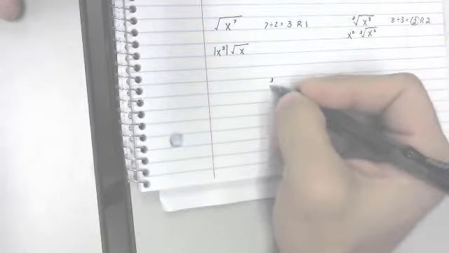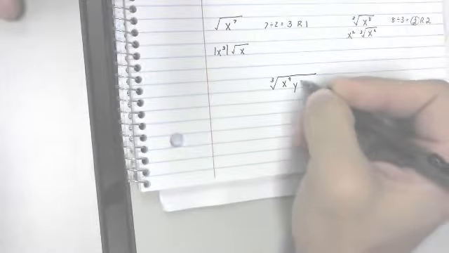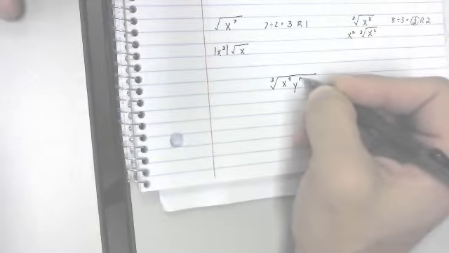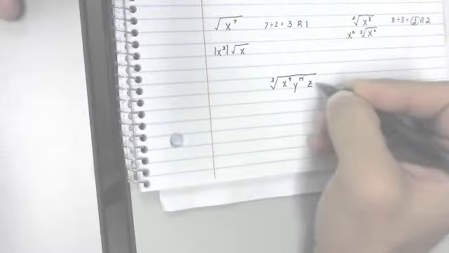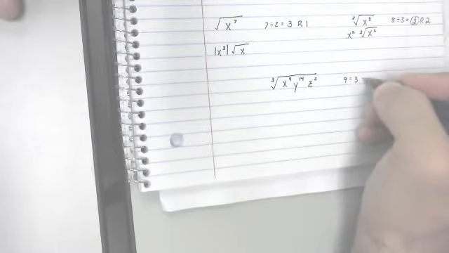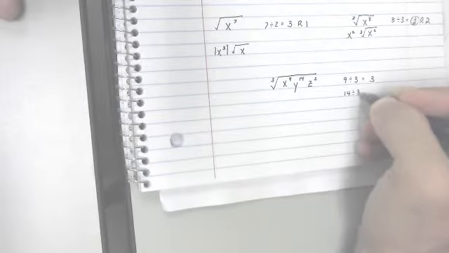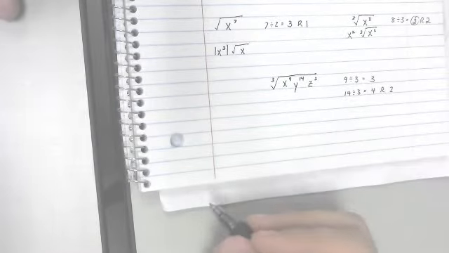One more example. The cube root of x to the 9th, y to the 14th, z squared. 9 divided by 3 is 3. 14 divided by 3 is 4, remainder 2. And 2 does not divide by 3.